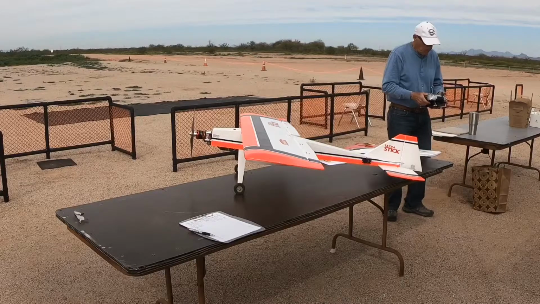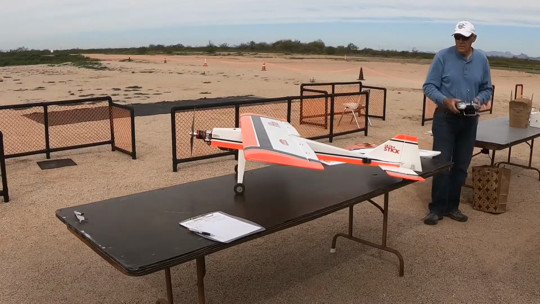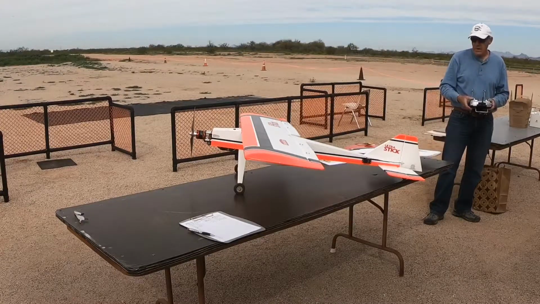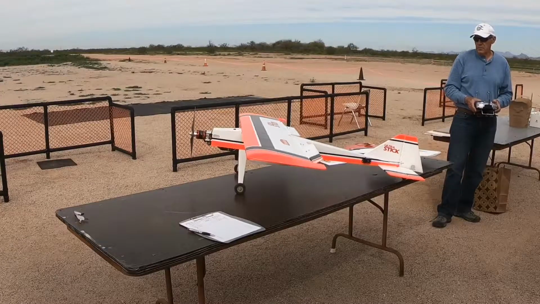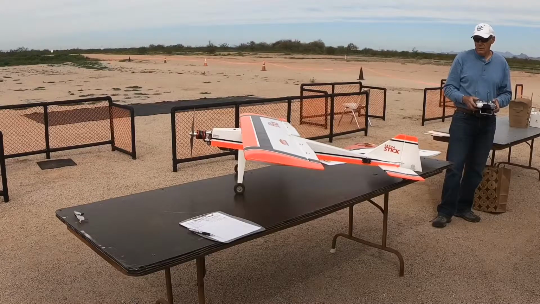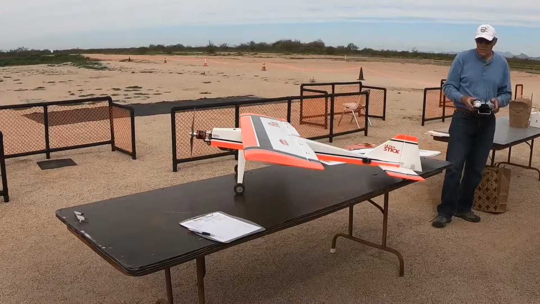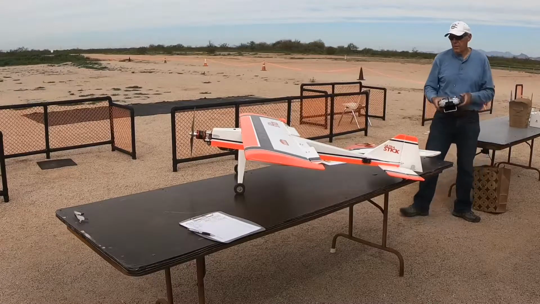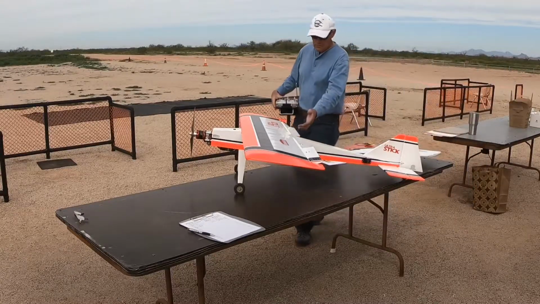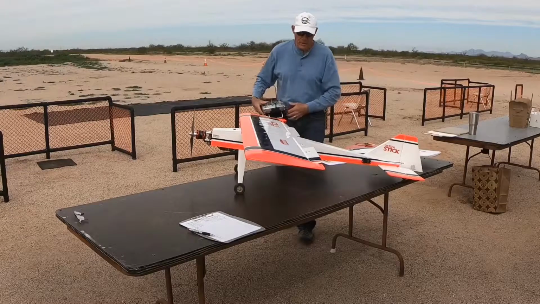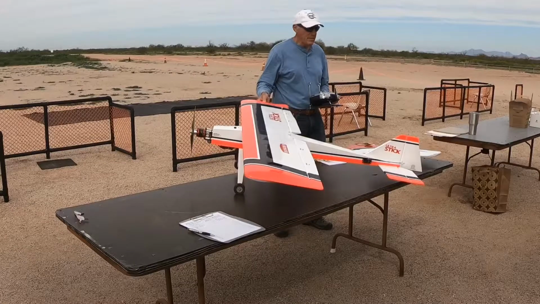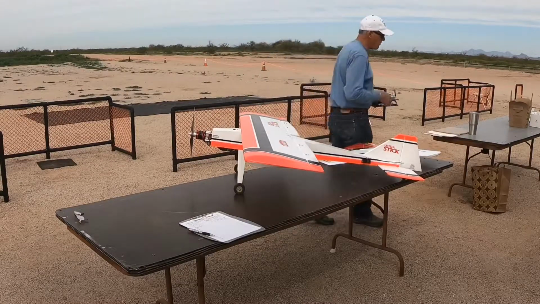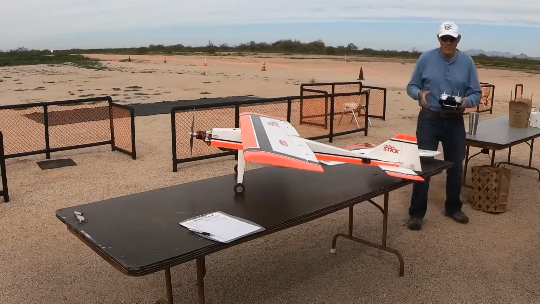On differential, what I'm doing is that now the ailerons are traveling in equal directions, up and down. If I kick in some differential, the down aileron is going to travel less than the up aileron. This one's going down less than this one's going up. So this one's trying to lift, but I'm going to take a little less out of it, so I'm going to take some of the drag out of it so I don't pull that wing around that direction.